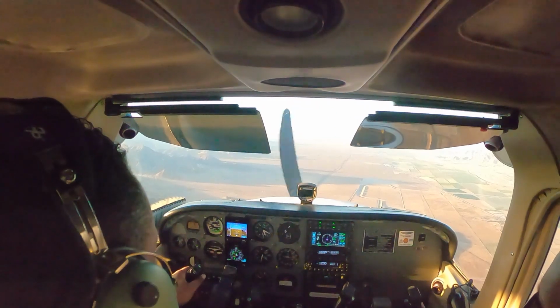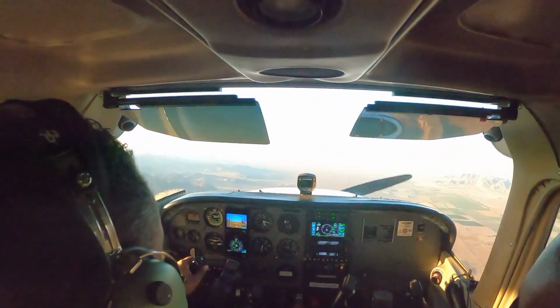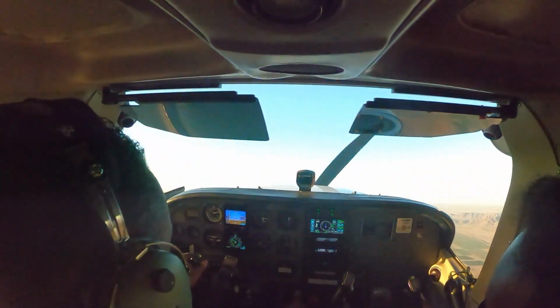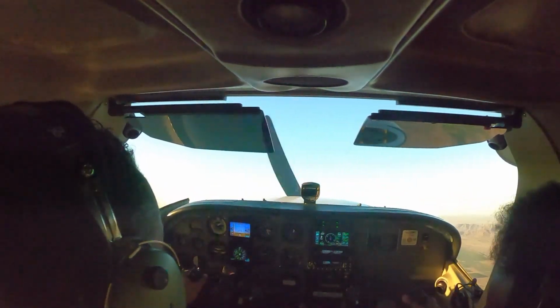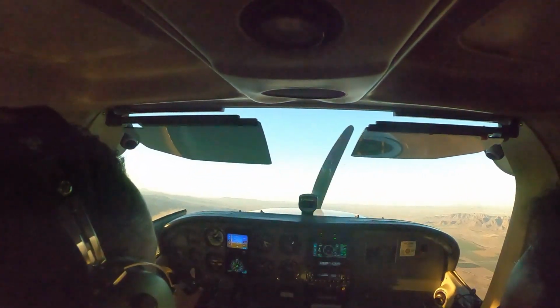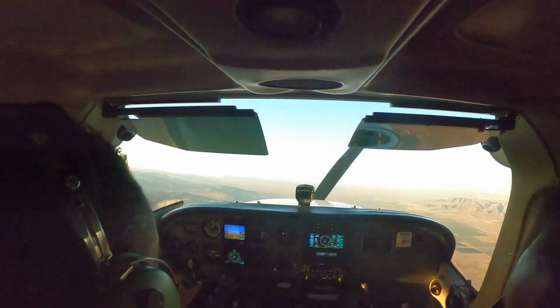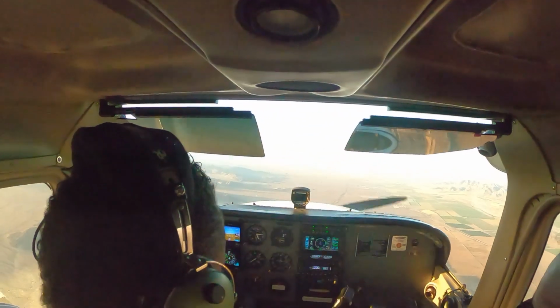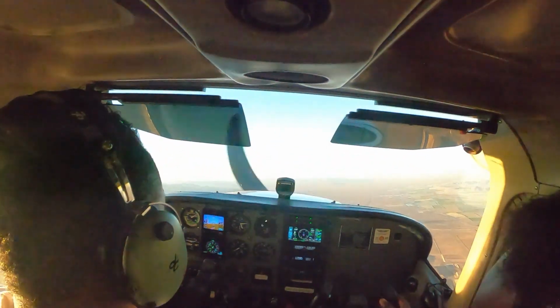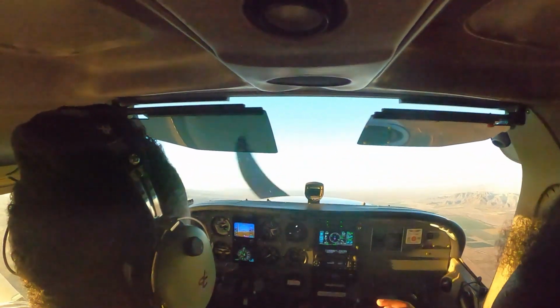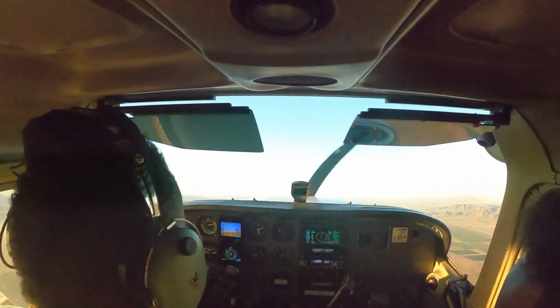Now, here are some of the difficulties that students typically face when first learning these maneuvers. First, the physical coordination. Many of the ACS PPL flight maneuvers require a high degree of physical coordination. For example, in a steep turn, the pilot must simultaneously apply opposite rudder and aileron to maintain the desired bank angle.